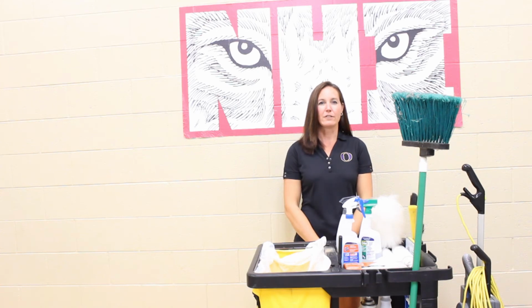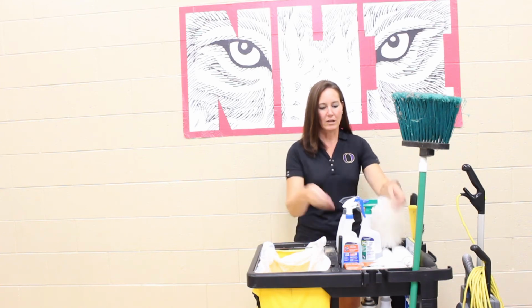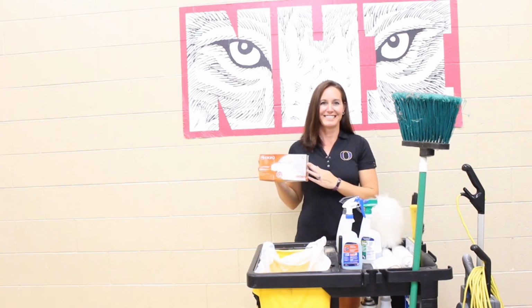To ensure the safety of all of our custodians, each cart is supplied with a box of gloves.